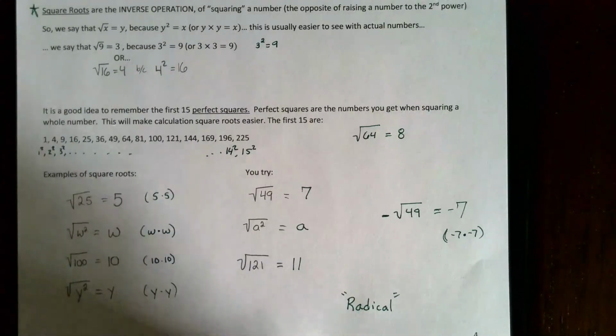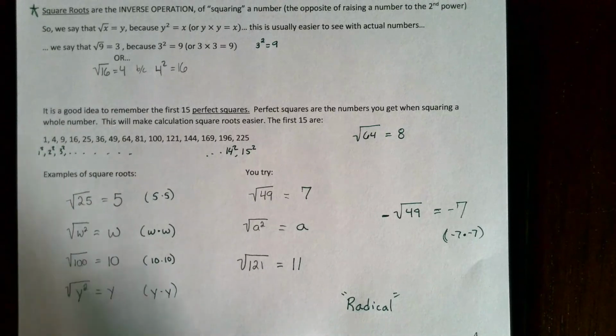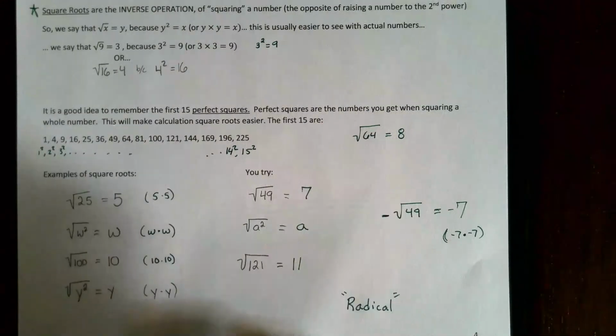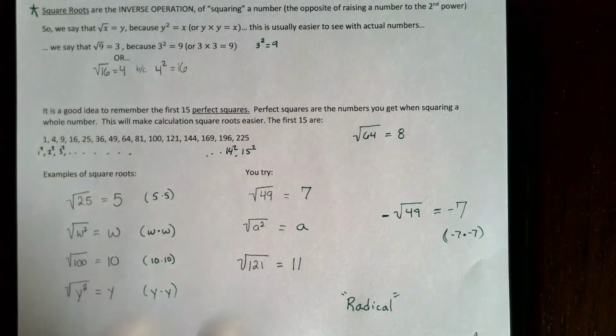So, these are your easier examples to start with. We'll be combining, like I said, algebra and these next week. But for right now, we're just going to spend today and a little bit of tomorrow practicing getting good at these square roots.